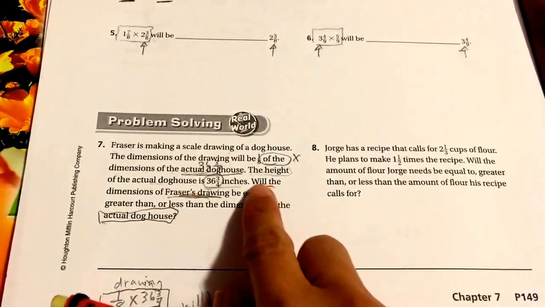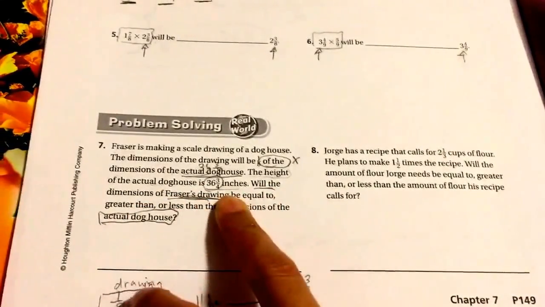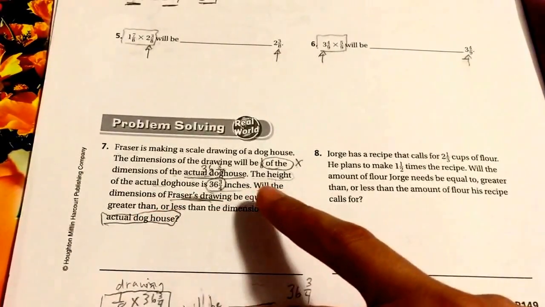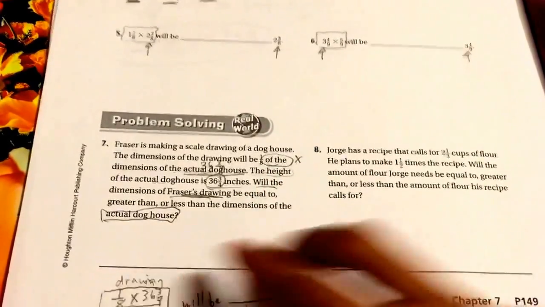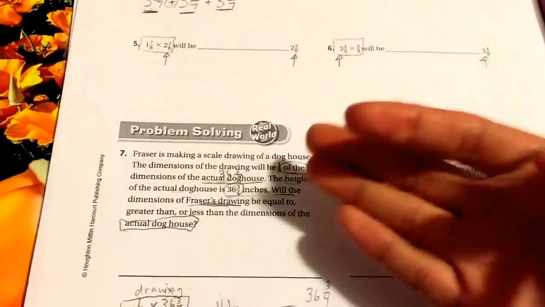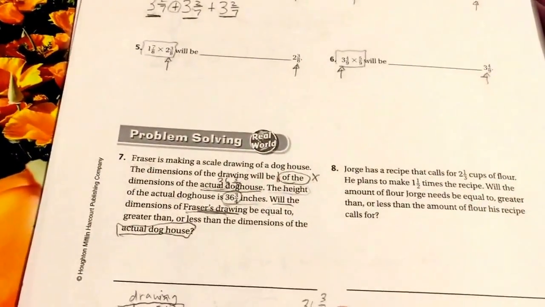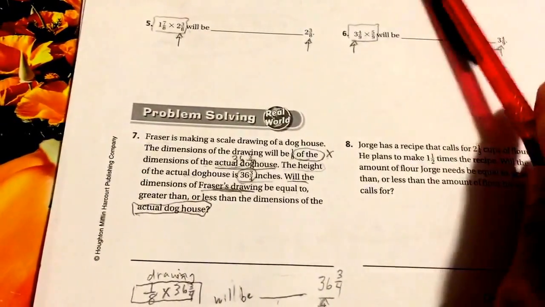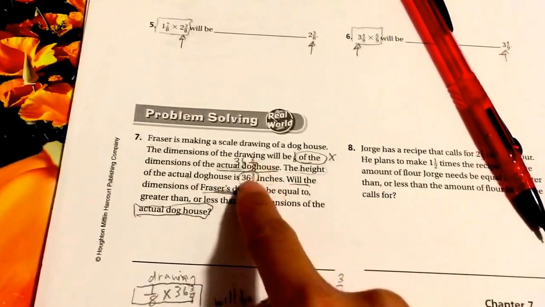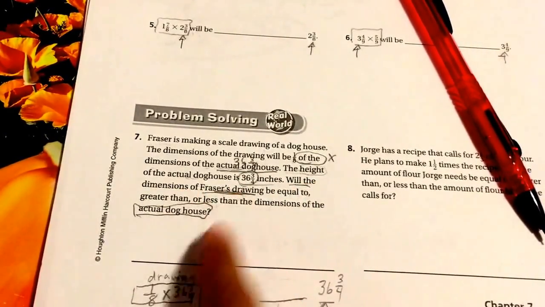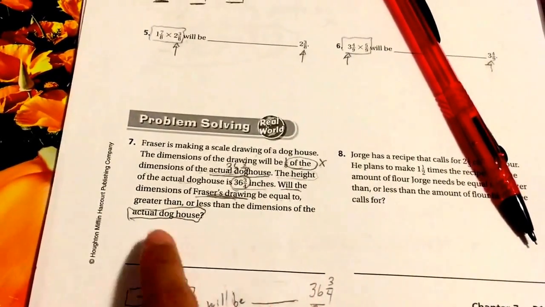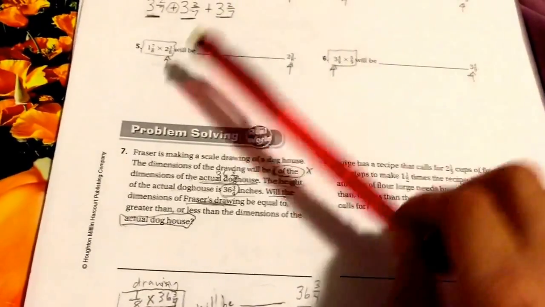So look at this. Will the dimensions of Fraser's drawing, this is the drawing, be equal to, greater than, or less than the dimensions of the actual doghouse? So like I said, it's just changing this into a mathematical equation. 1/8 of the doghouse. Will the dimensions of this drawing be greater than, equal to, or less than the actual doghouse? And it follows this format right here.